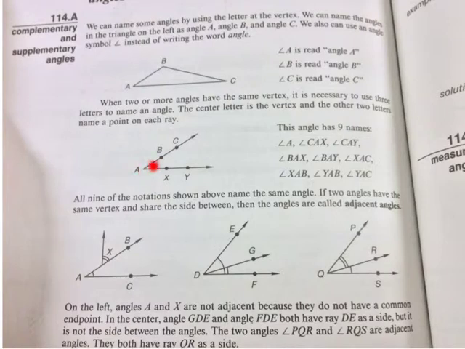It could be angle A, angle CAX, angle CAY, angle BAX, angle BAY. We could call it angle XAB, YAB, XAC, YAC. So you see that it really doesn't matter the order that those letters are in.